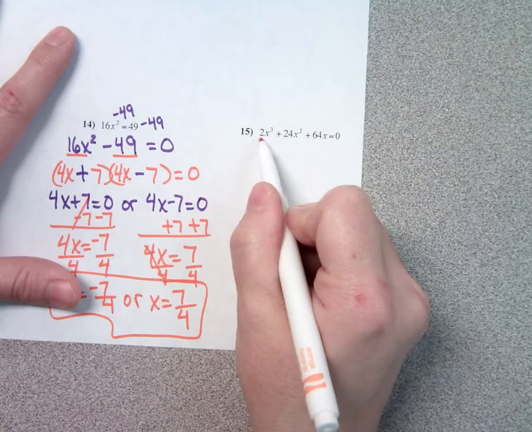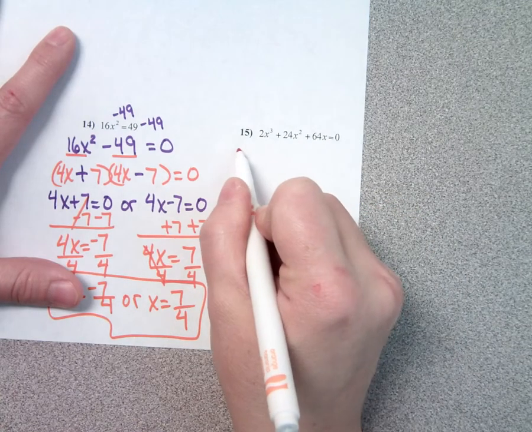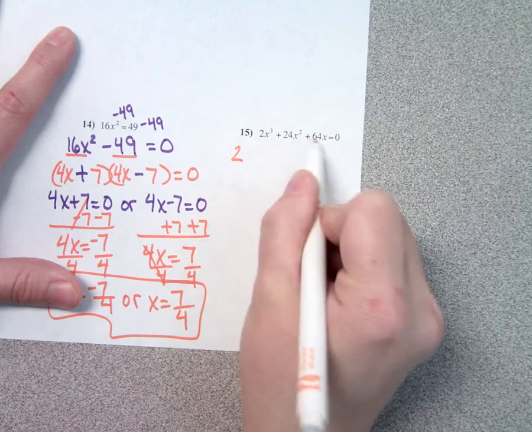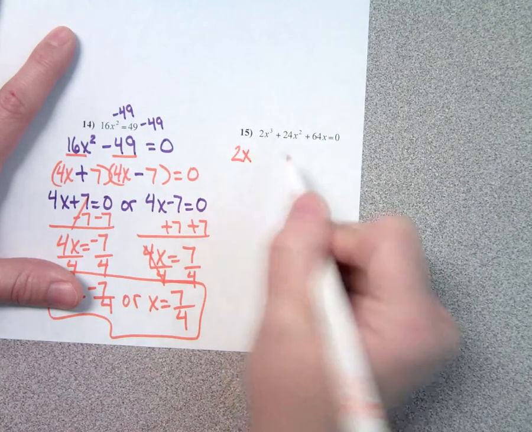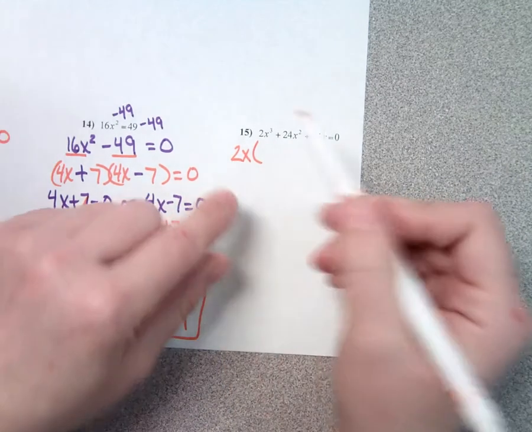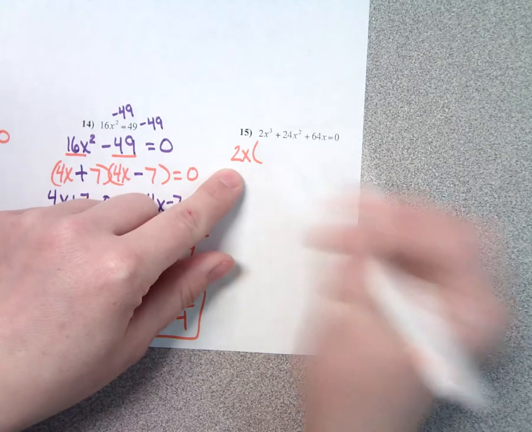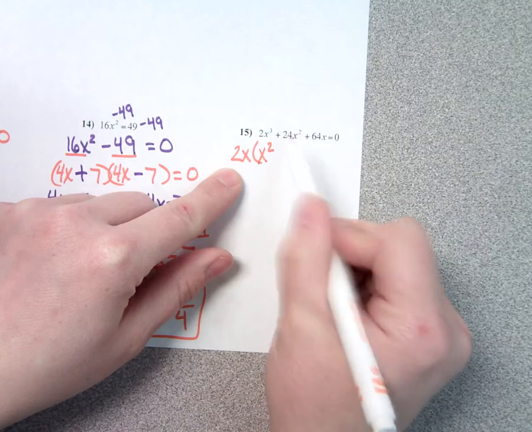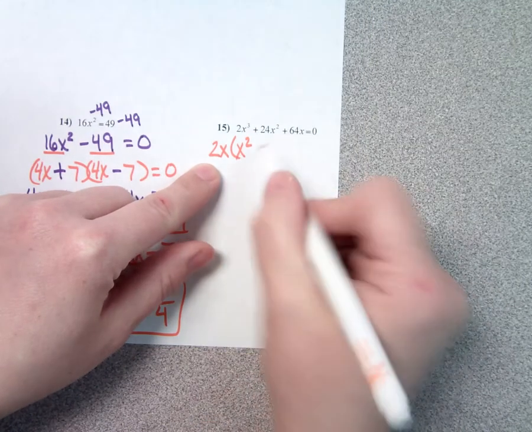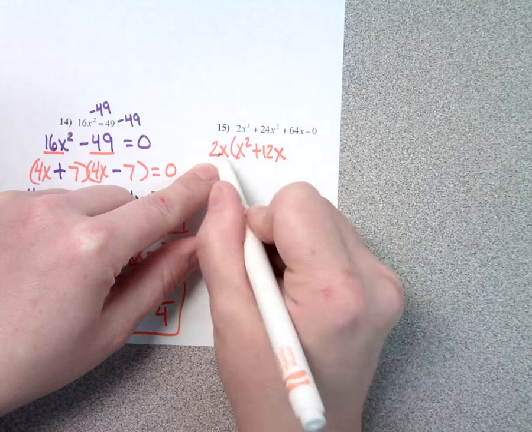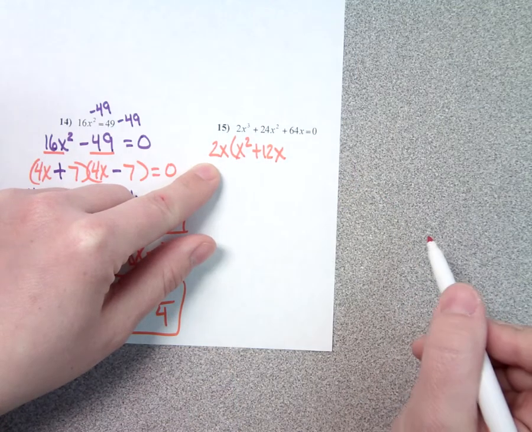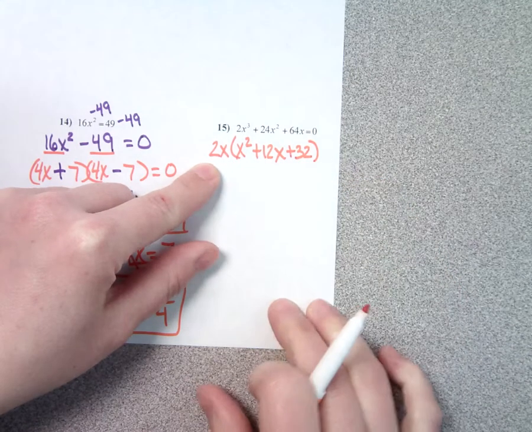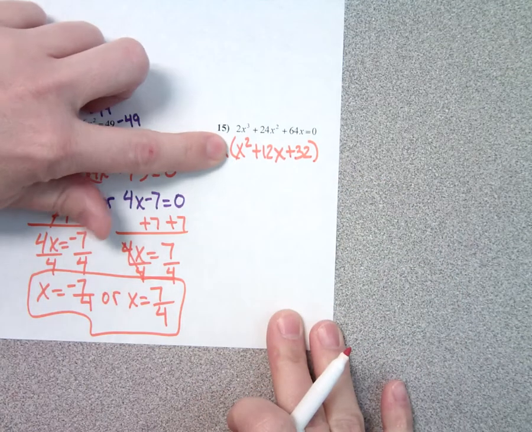The greatest thing that goes into 2, 24, and 64 is a 2. Do you notice that they all have x's? What's the greatest number of x's they all have? 1. Okay, I build my parentheses. 2x times what makes 2x cubed? X squared. 2x times what makes 24x squared? A 12x. And 2x times what makes a 64x? A 32. Okay, now I'm going to cover up my GCF and I'm going to try it all over again.